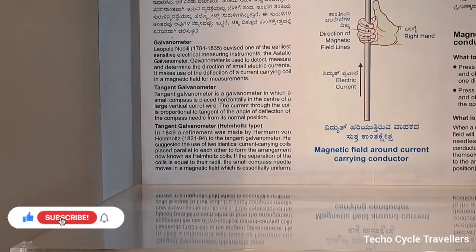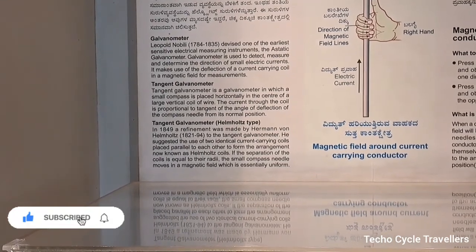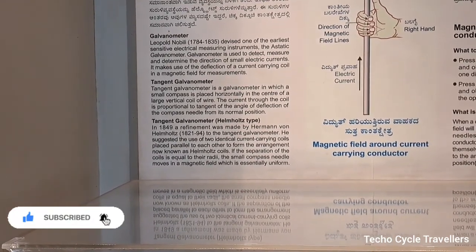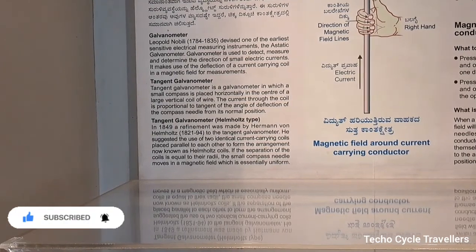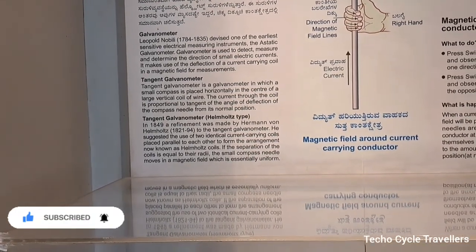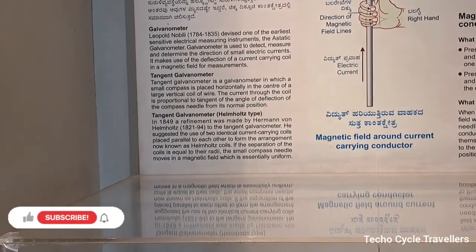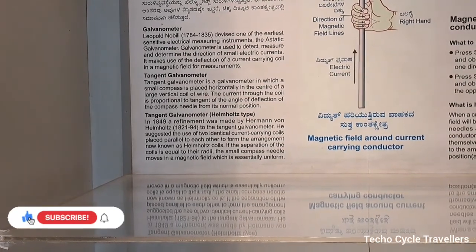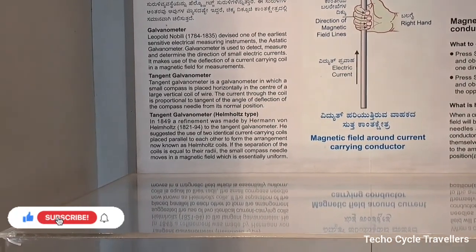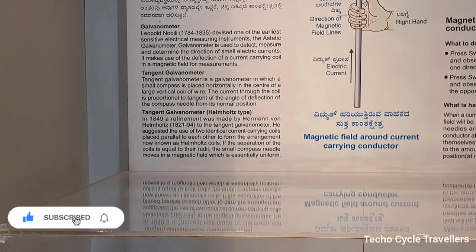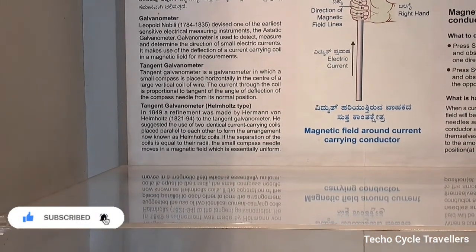Tangent galvanometer. A tangent galvanometer is a galvanometer in which a small compass is placed horizontally in the center of a large cylindrical coil of wire. The current through the coil is proportional to the tangent of the angle of deflection of the compass needle from its normal position.